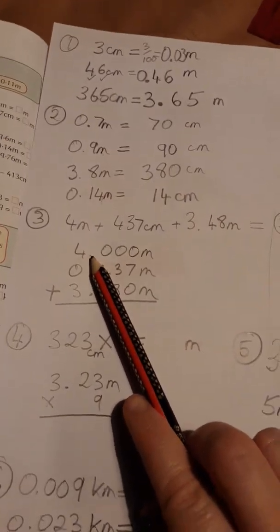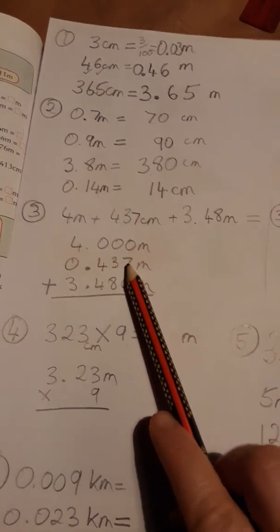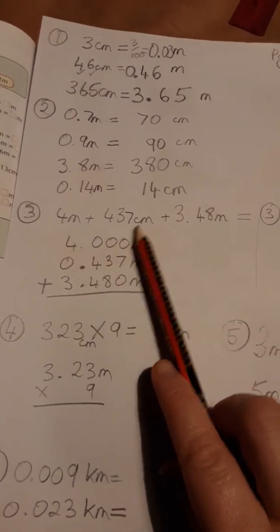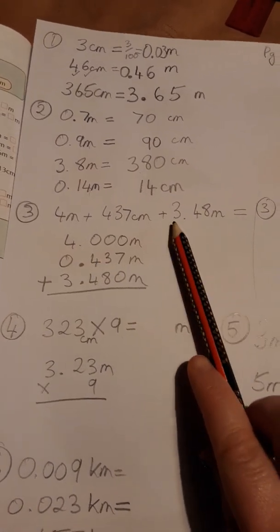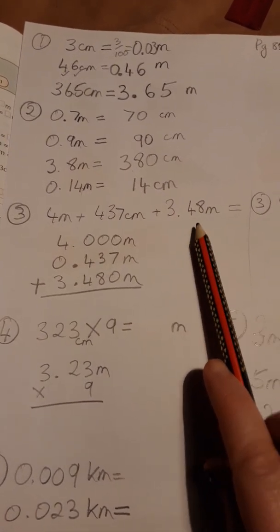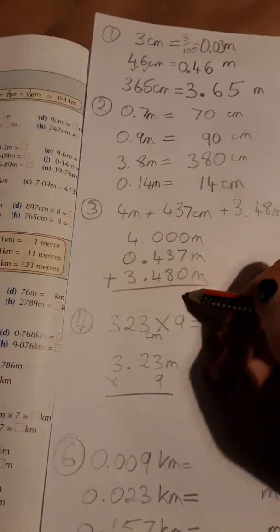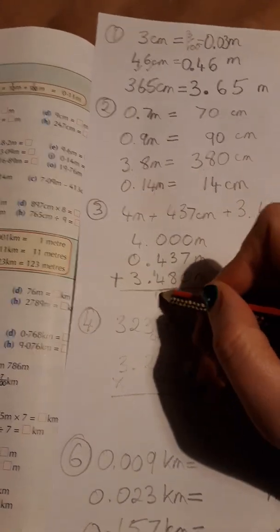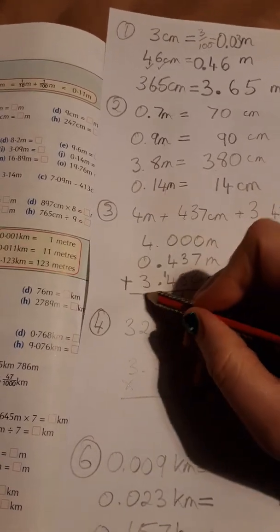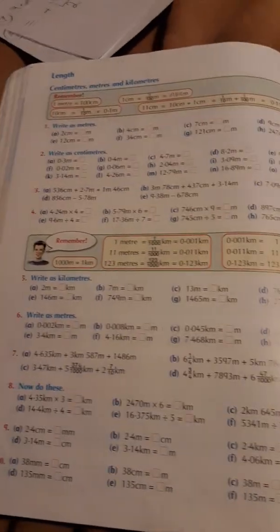So 4 metres, 4 point, all the noughts, put in all the noughts there to accommodate the rest. 437 centimetres, there's no metre, so 0.437. And here there is a metre, 3.48 and a 0 to accommodate the rest. So that's 7, 11, 9, and 7 metres. That's your answer for question number 3.